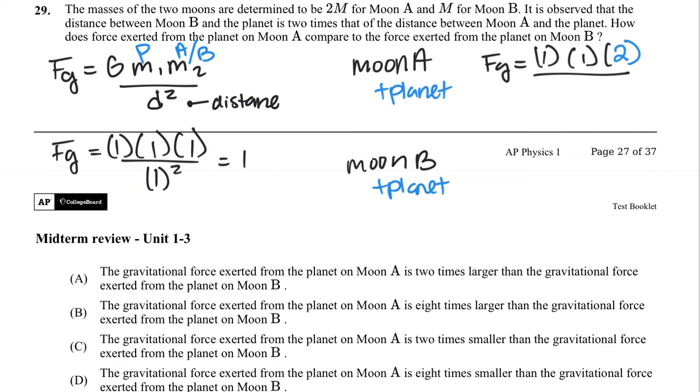The distance between moon A and the planet is just 1, so 1 squared. So F of G for moon A and the planet is going to be 2.